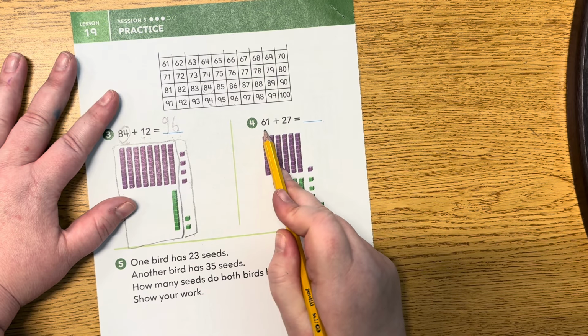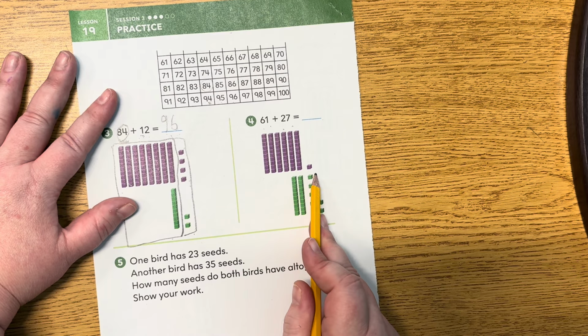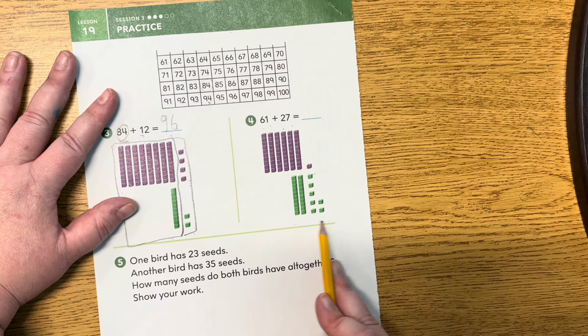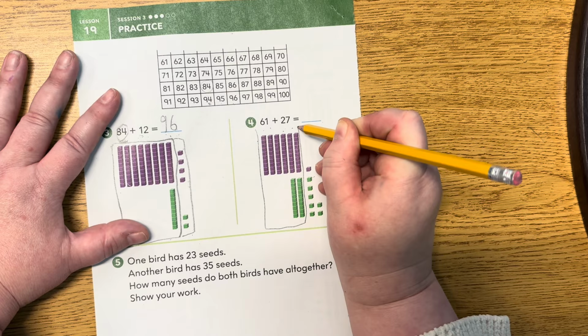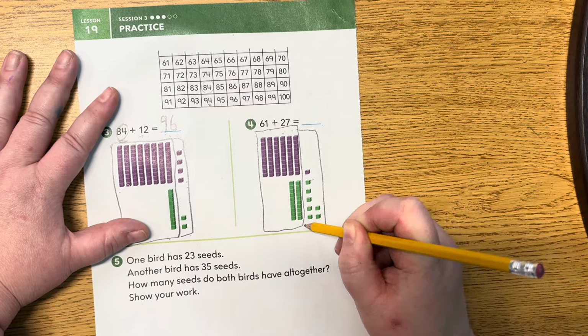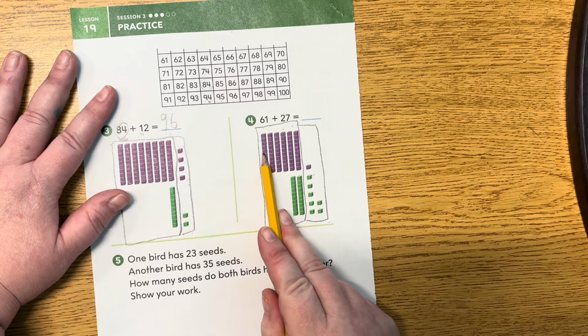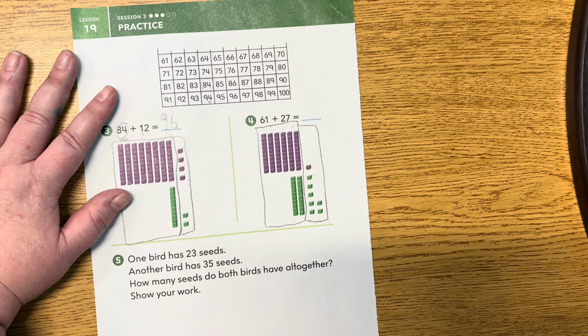All right, so 61 plus 27. They showed me 61. And they showed me 27. All right, well, let's look at our tens. And let's look at our ones. Okay, how many 10s do I have? 6 plus 2. What is 6 plus 2?